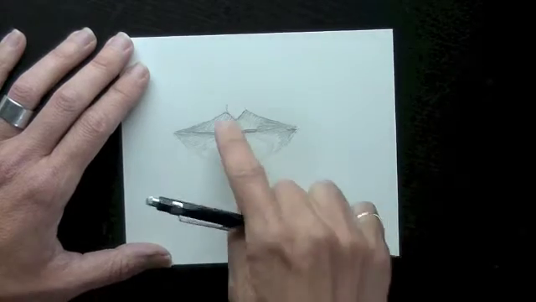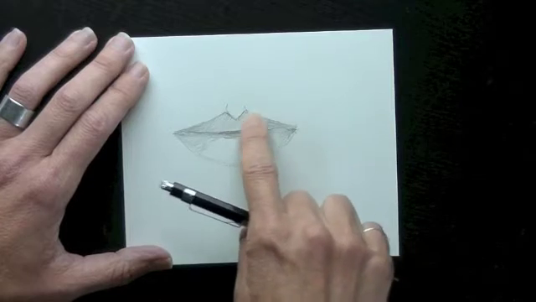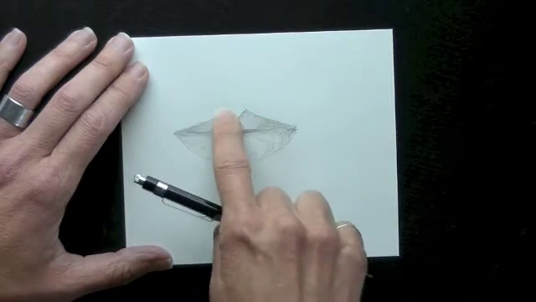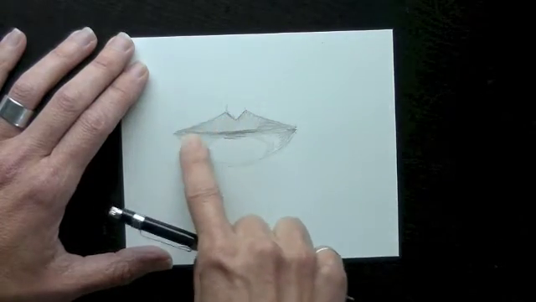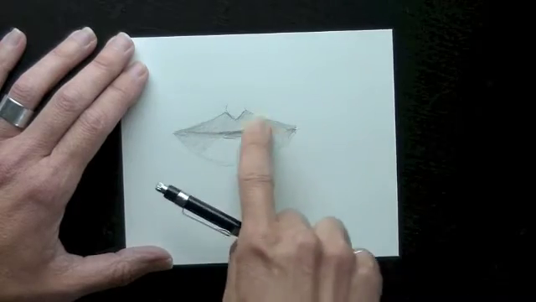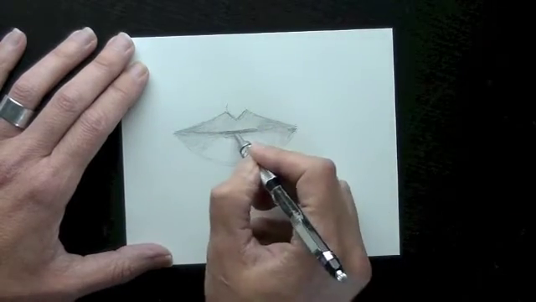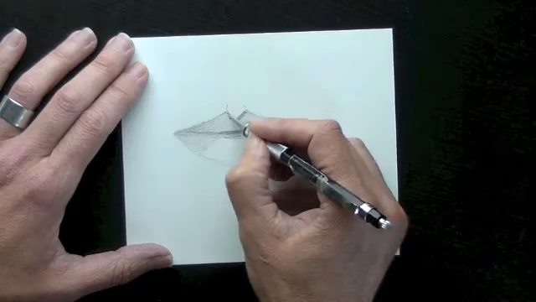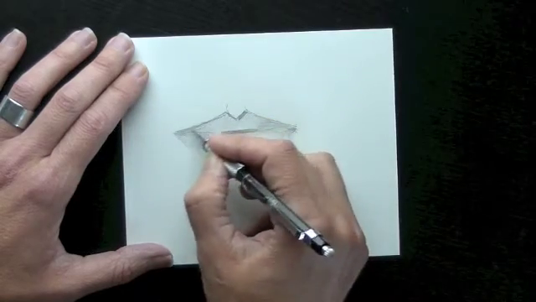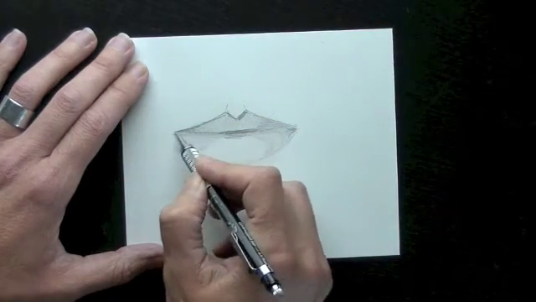Right, so then I would come in and shade it or blend it there with my finger. Okay. And I'll come in and darken it where I think there needs to be darker areas.